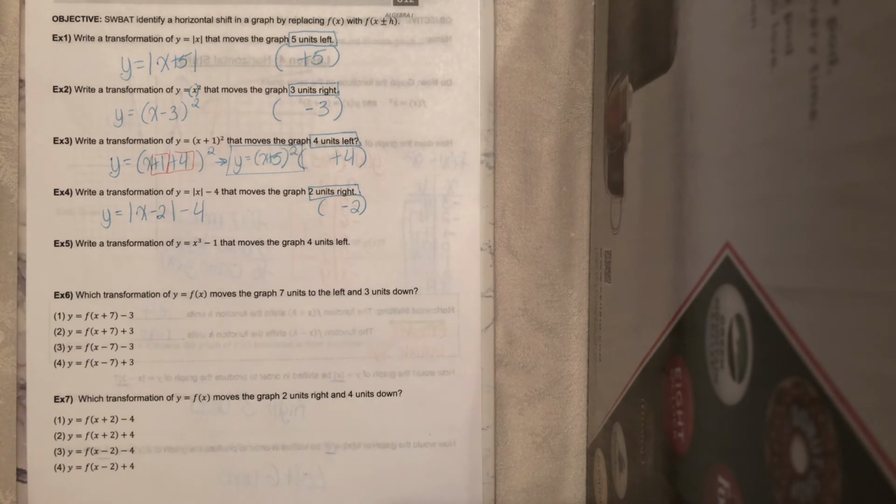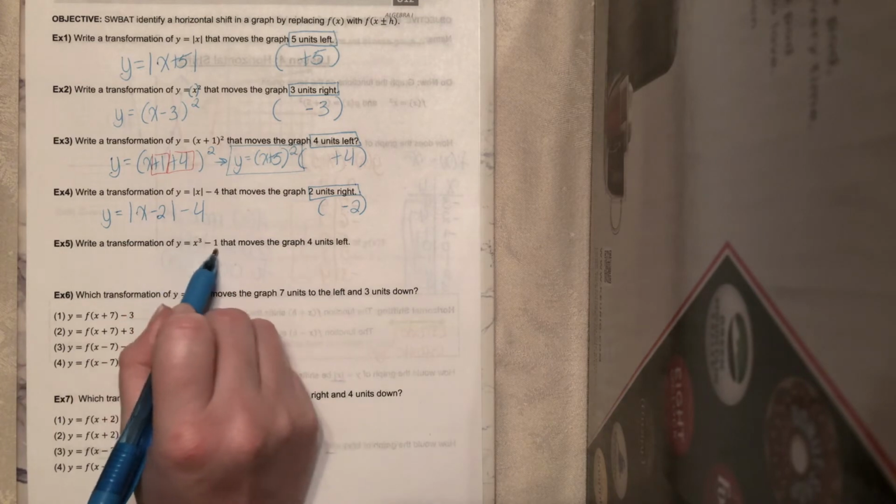All right, and as we move on to number 5, same type of question. Here's the original function.